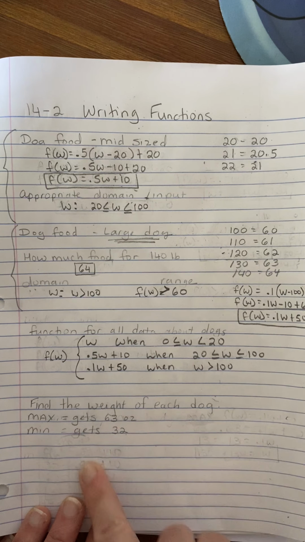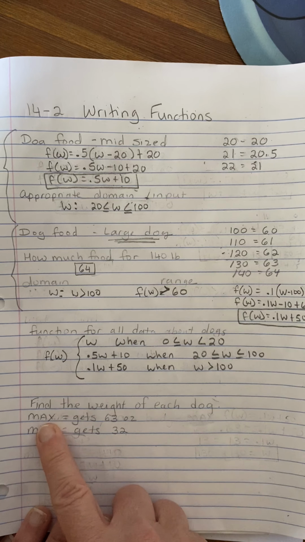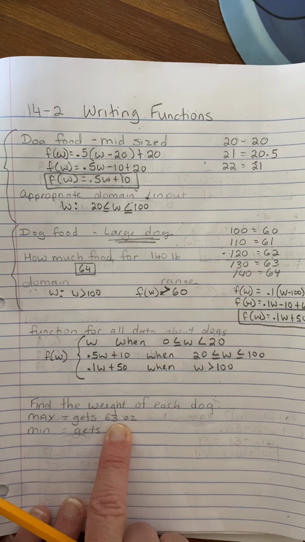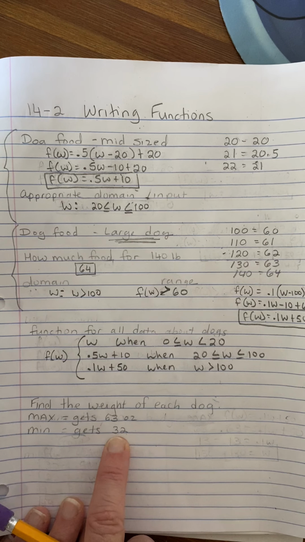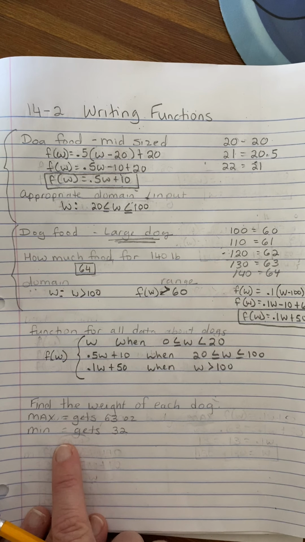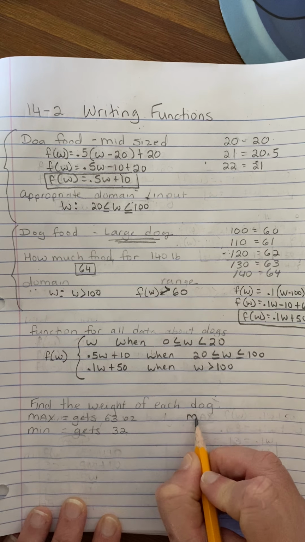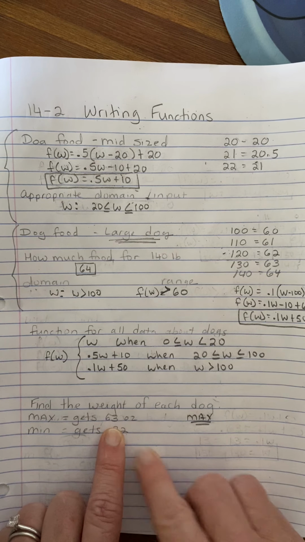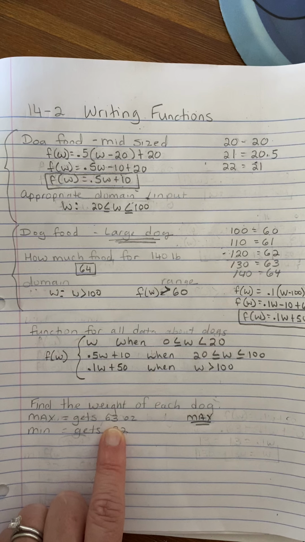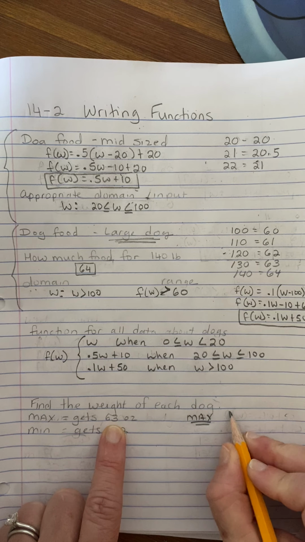Now, what's happening down here is they're basically flipping it. They're saying, well, what if I know that Max is a dog and gets 63 ounces of food? How much does he weigh? And what about if Min is a dog and gets 32 ounces of food? How much does Min weigh? So I just kind of backtracked here. And I thought, well, hold on, what kind of dog does Max have to be? Well, a small dog, the most food a small dog gets is 20 ounces. So Max is definitely not a small dog. A mid-sized dog, the most food they get is 60 ounces. So Max can't be a mid-sized dog. He must be a large dog. So I'm going to go ahead and use the large dog formula.